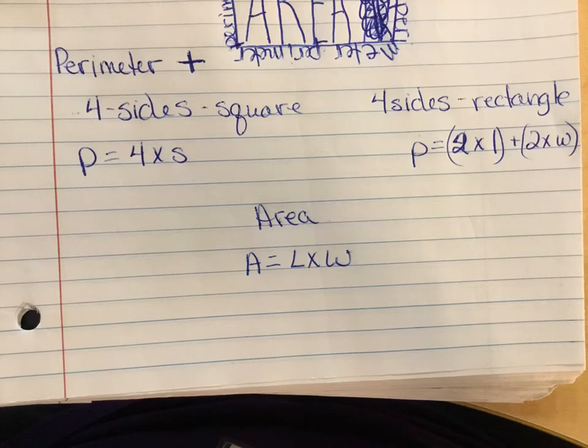Okay, so I talked earlier about formulas. I always think about perimeter as plus because if nothing else, if you don't remember the formulas I give you here for squares or rectangles, perimeter, just add all your sides up, plus them all together. And perimeter and plus start with the same letter, so it's easy to remember. Perimeter plus, perimeter plus, perimeter plus.